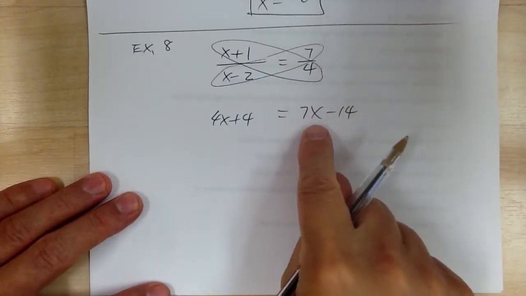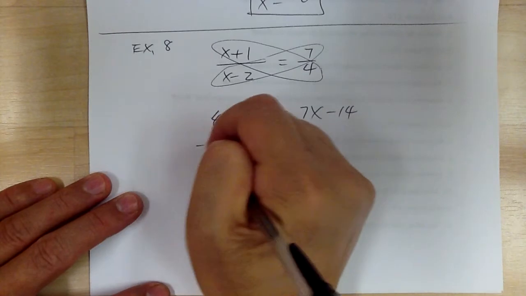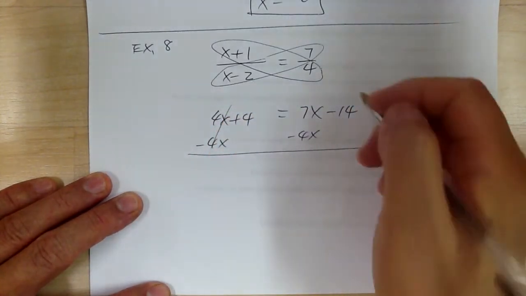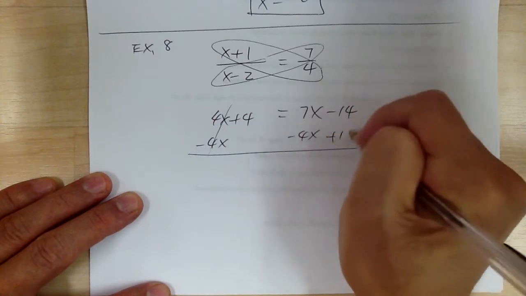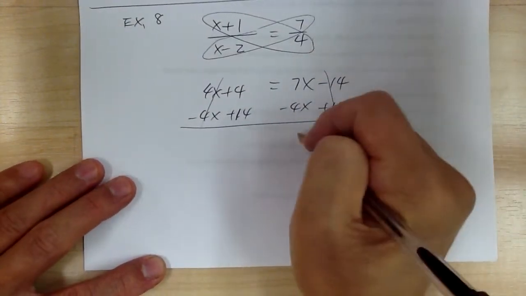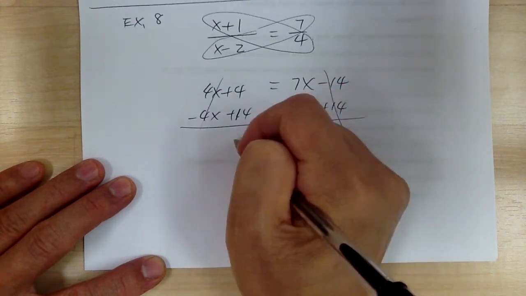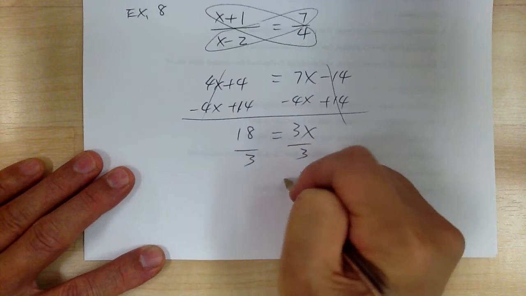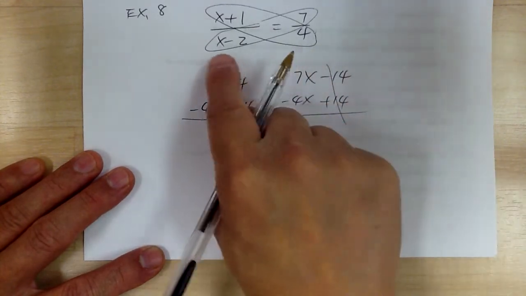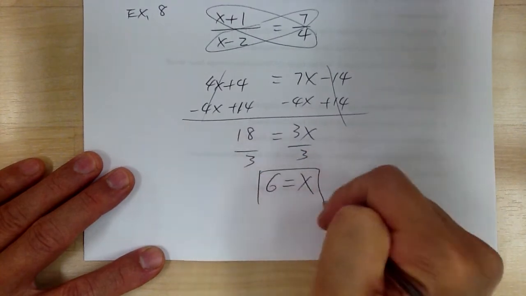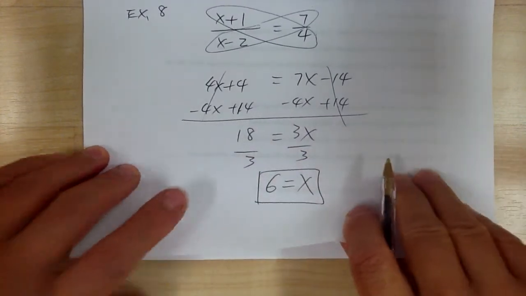Since the bigger x is on this side, I'm going to move it to that side, so I minus 4x and this cancels out. I move the 14 to this side, so plus 14, and this cancels out. So I get 3x equal to 18. Divide by 3, so x equals 6. Check: x cannot equal 2, so this one is okay. That's it. Now let's go to example 9.